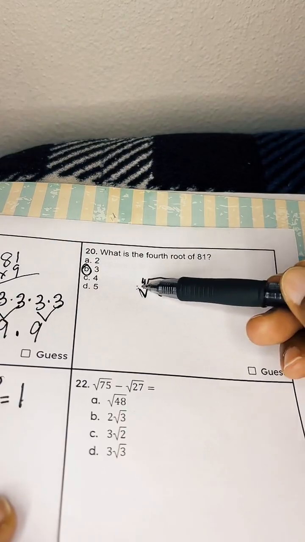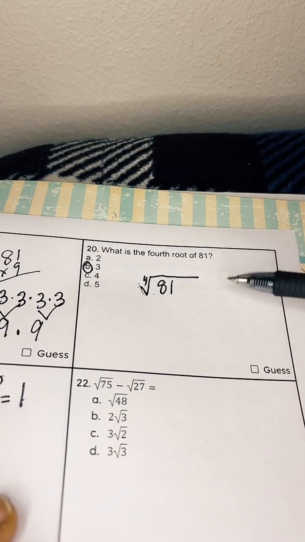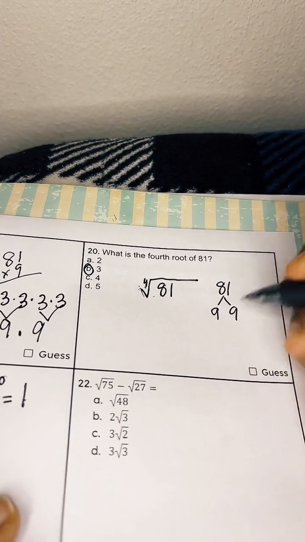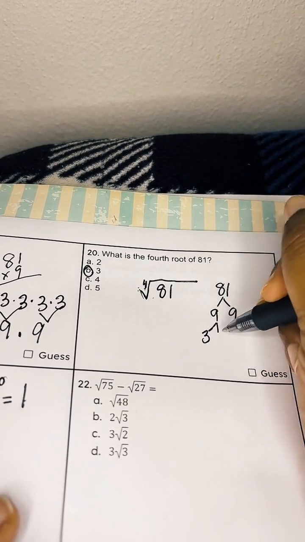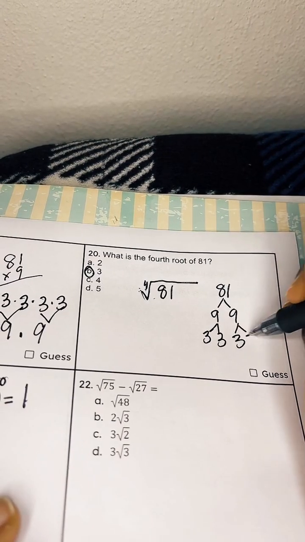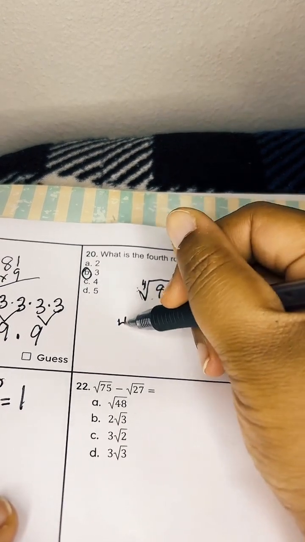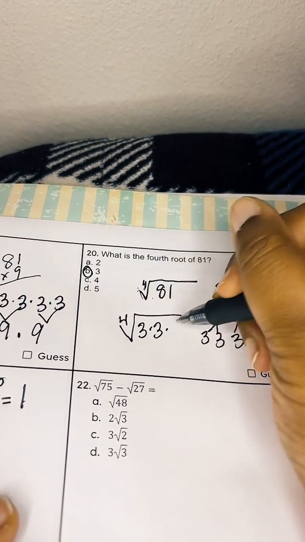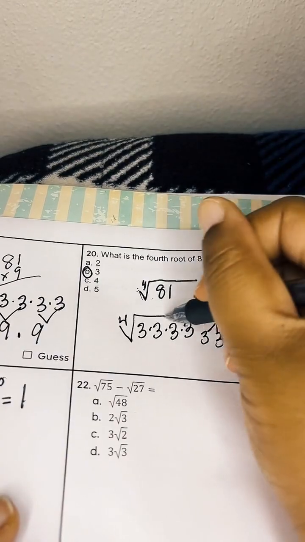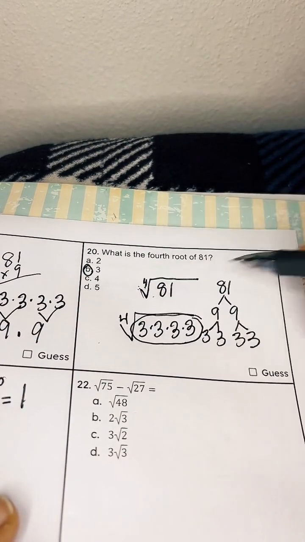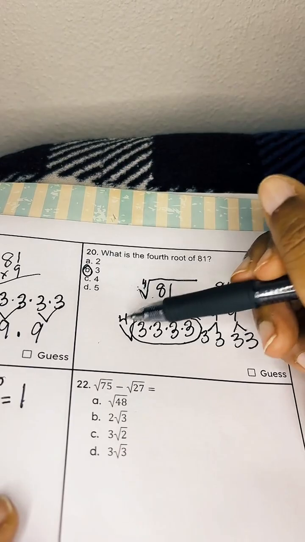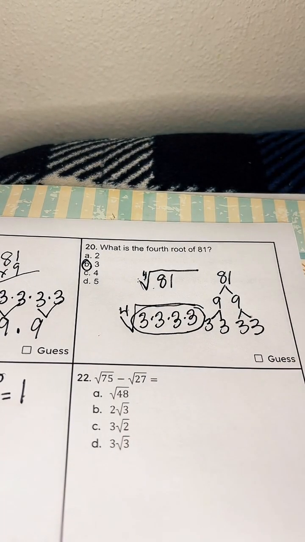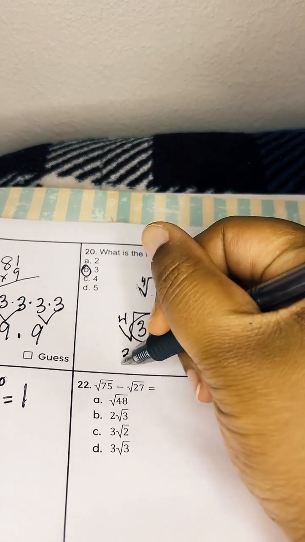And so what this is telling us is we're looking for 4 things under here. So we could break this 81 down to 9 times 9. Well, 9 is 3 times 3. So when you're taking the fourth root, you're looking for 3 times 3 times 3 times 3. You're looking for a group of 4 to come outside. This number here always tells you how many things you need to come outside. So that's why it's just going to be 3.